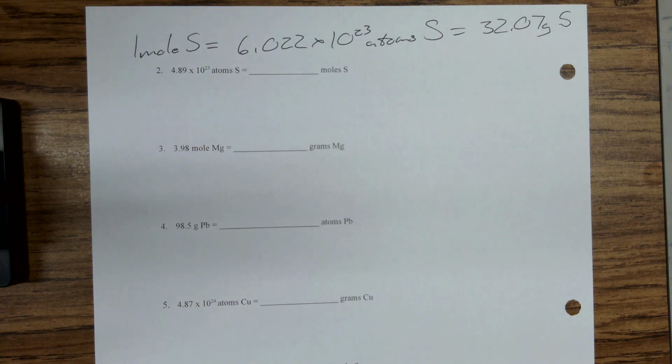molecular weight, the mass of calcium, which is 40.08. If you want to know what 1 mole of calcium chloride equals, 110.98 grams calcium chloride. We're going to find out. We're going to figure out how we do that next time.